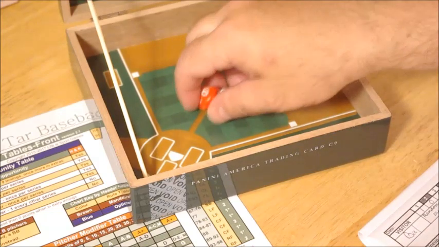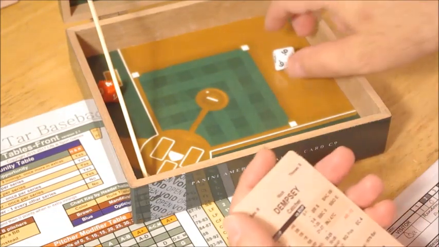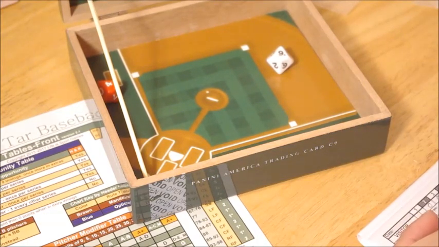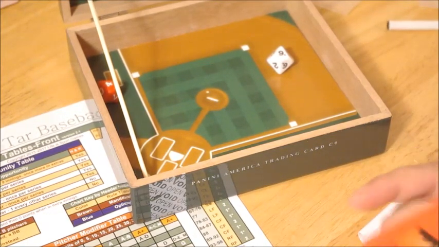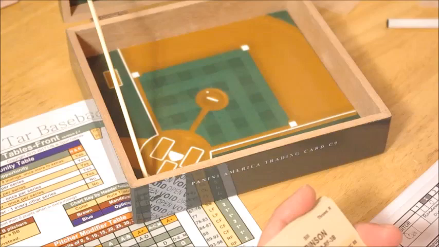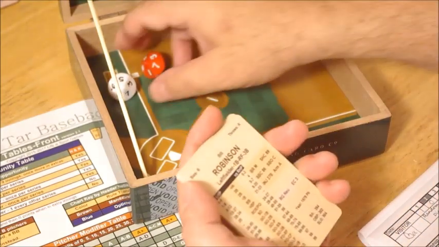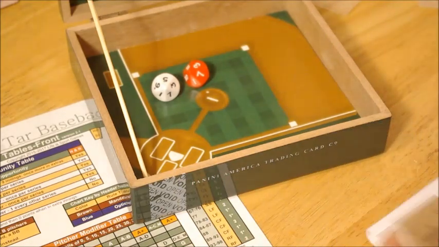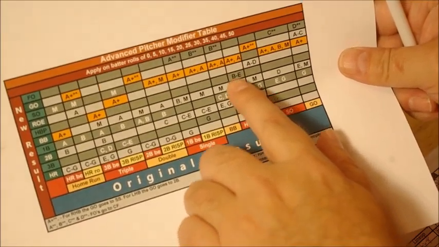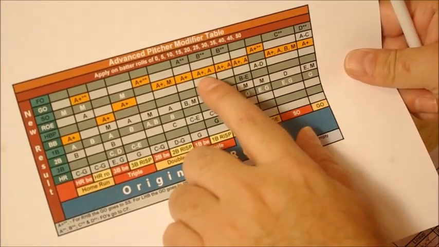And now Dempsey's up. 49, ground out pitcher, G-1-3. Inning over, 2 base runners stranded. So 1 run only, 1 lone run for the Orioles. Pirates half of the 4th inning, Bill Robinson leading off, 35. Hit by pitch, let's see, off of an A pitcher. On my new table, hit by pitch, where is it? A becomes a strikeout.